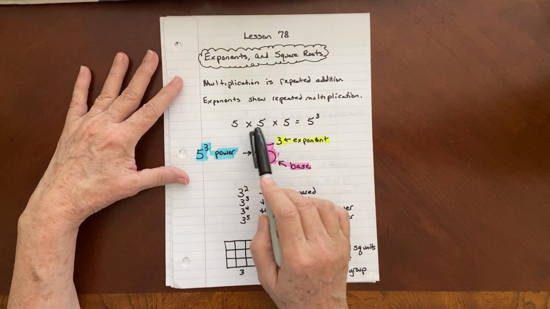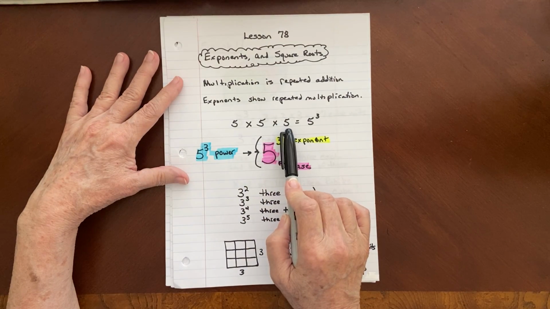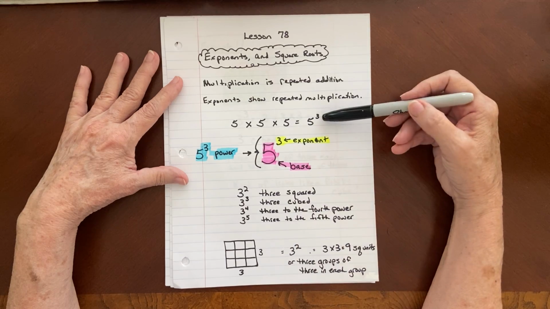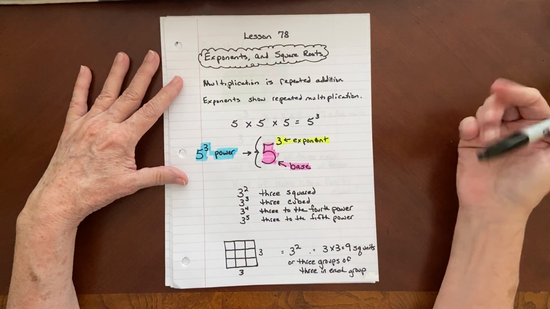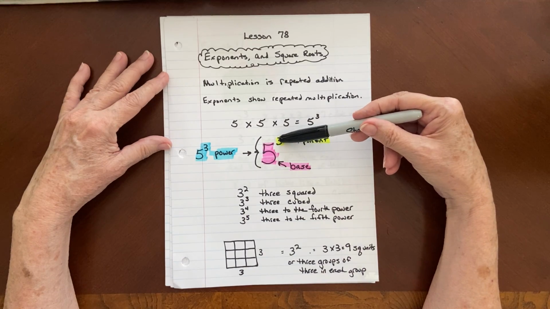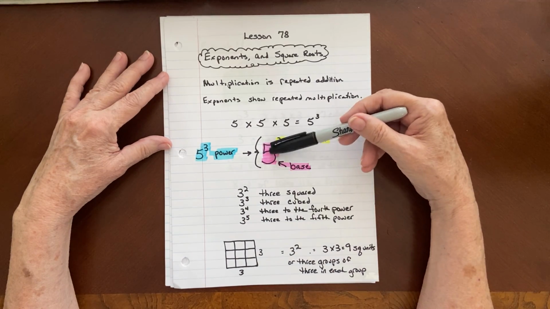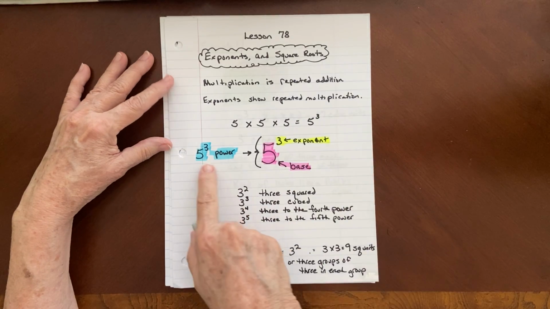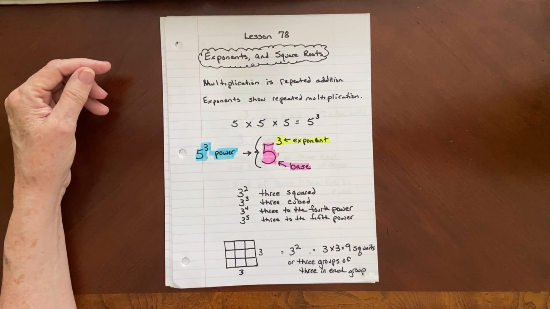Exponents are what you use to show repeated multiplication. So if I say 5 times 5 times 5, that's the same as 5 with the little tiny 3 up high and behind the 5. So that's called an exponent. The 5 is my base, and the whole thing all together is my power, okay?